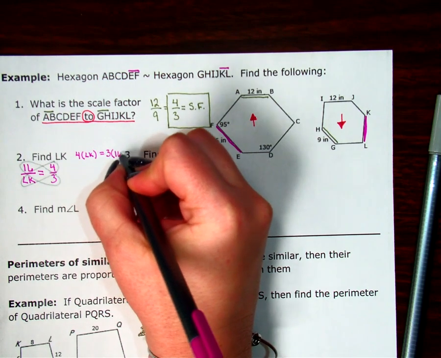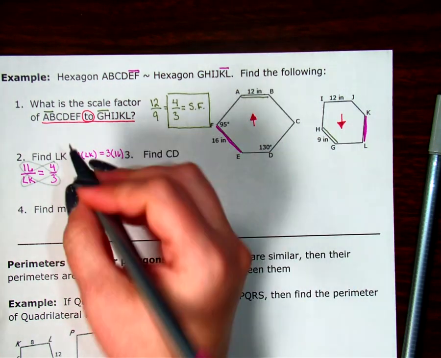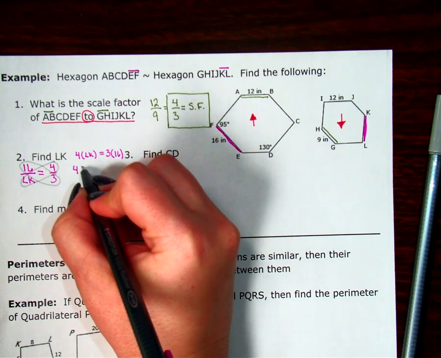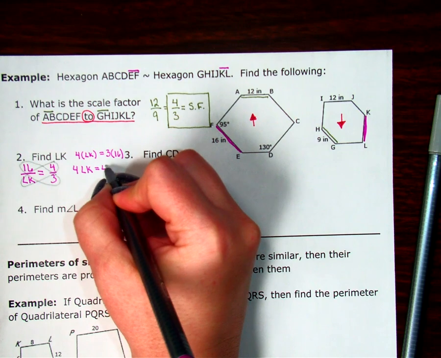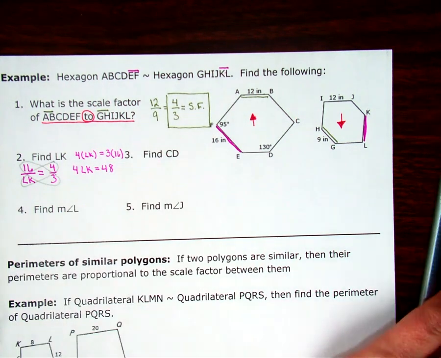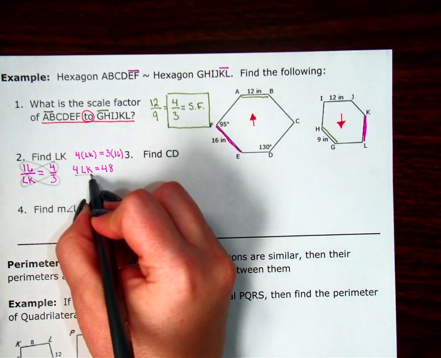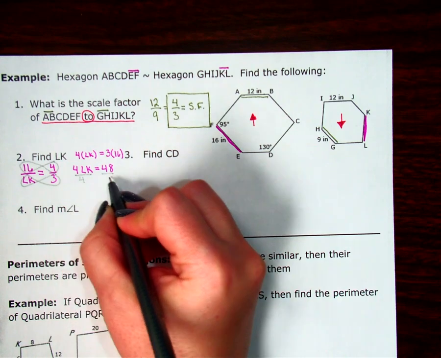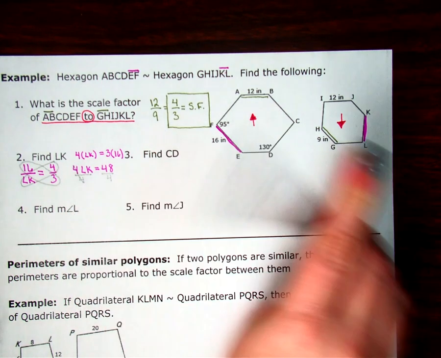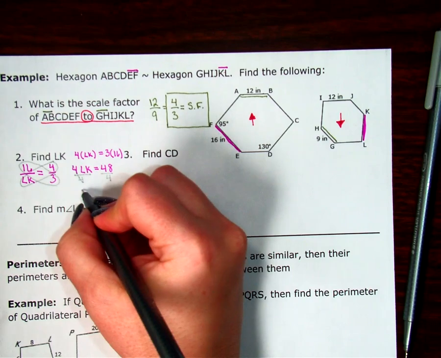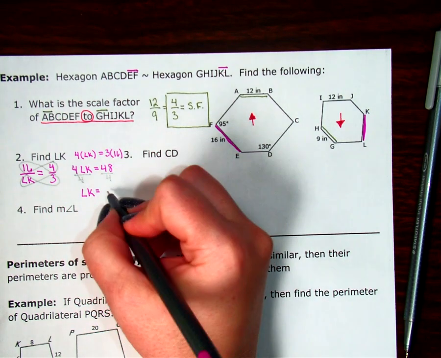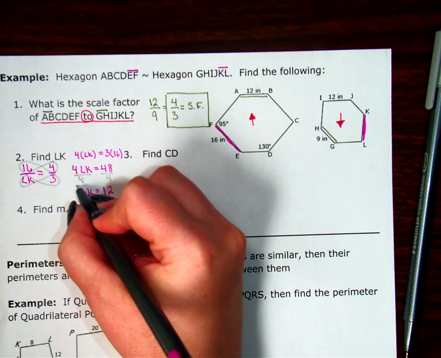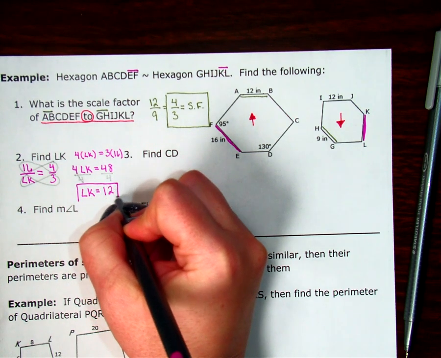Okay, so when I simplify this, I'm going to get 4 times LK equals 3 times 16, which is 48. I want to know how long LK is, so I'm just going to divide both sides by 4. And I'm going to get that LK equals 48 divided by 4 is 12. Okay?